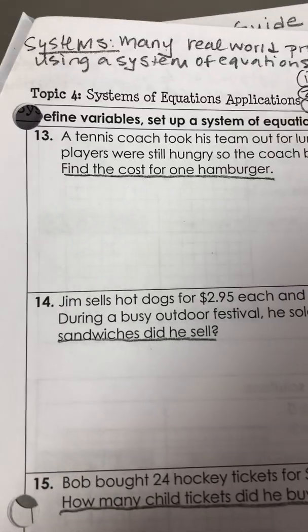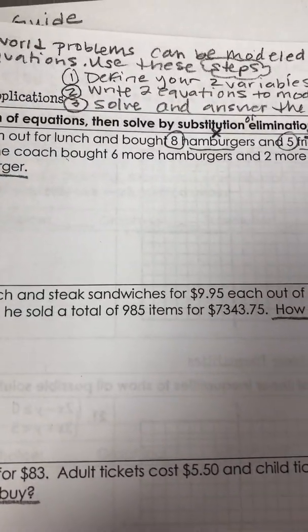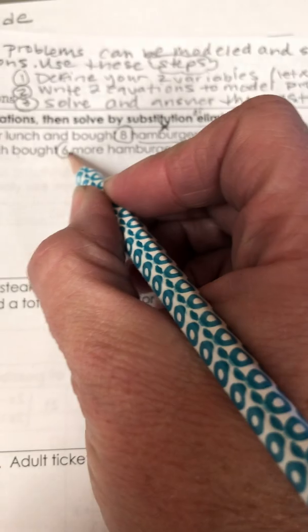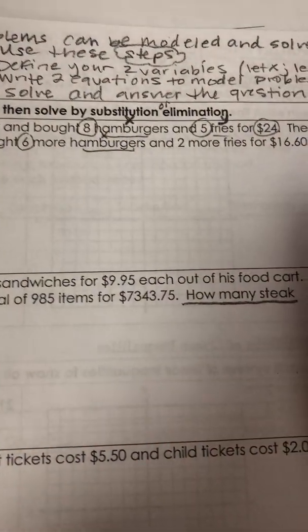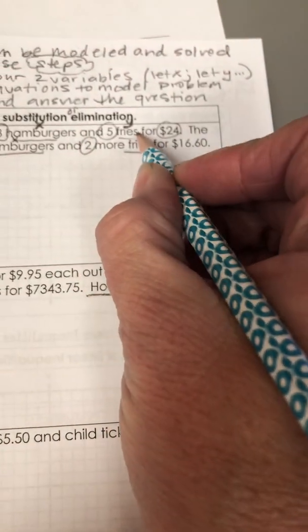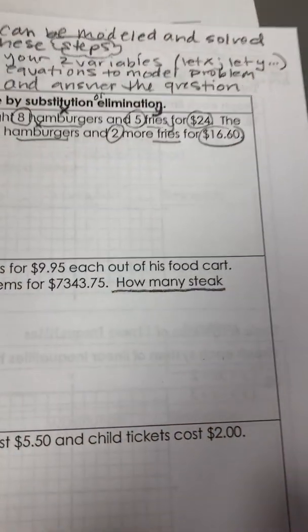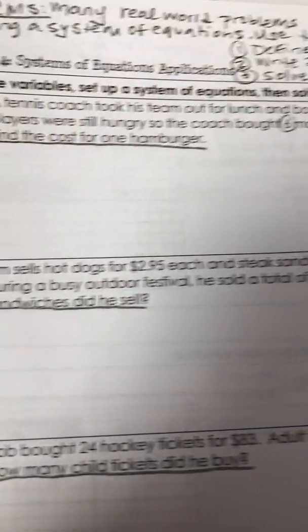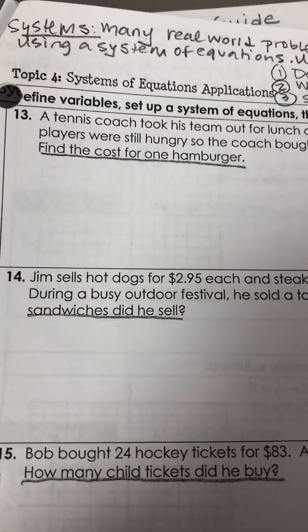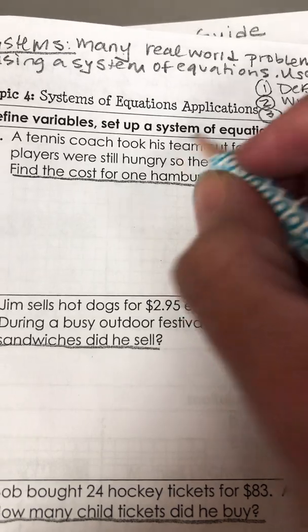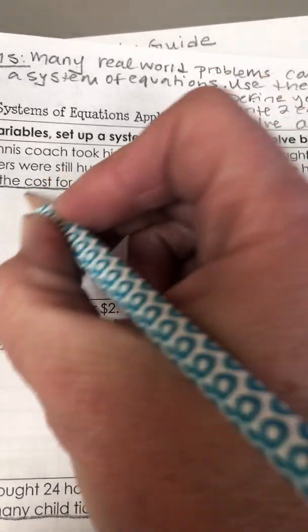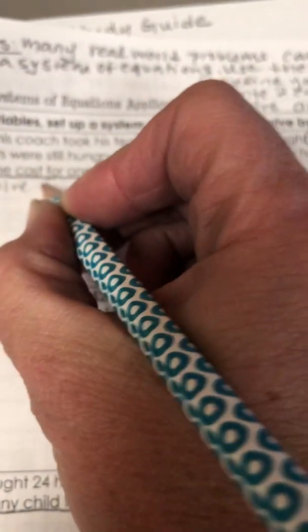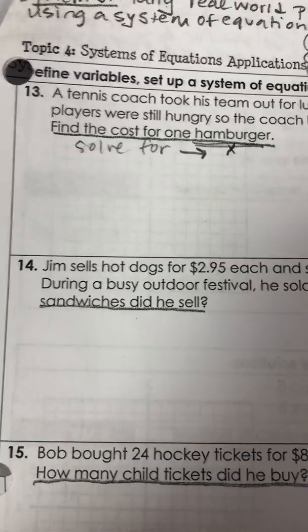Okay, the players were still hungry. Whatever, doesn't matter. The coach bought 6 more hamburgers and 2 more fries for some other amount of money, okay? Now, really what it's asking is find the cost for 1 hamburger. Well, in essence, the hamburger is X. Is this kind of saying, well, just solve for X? Yeah. Okay, so let's go for it.